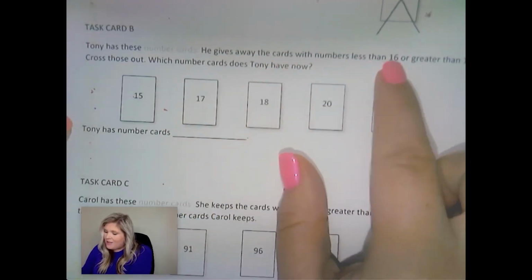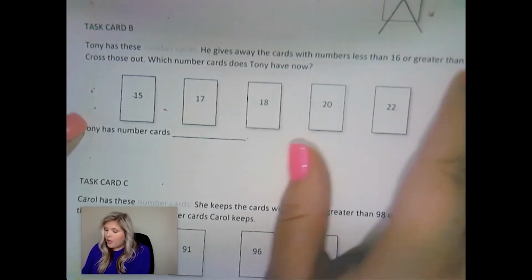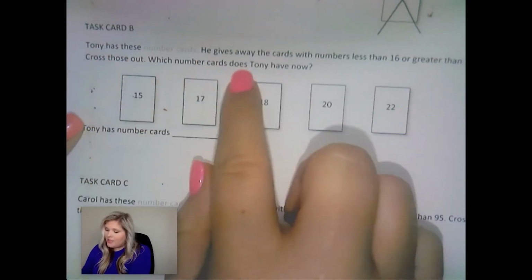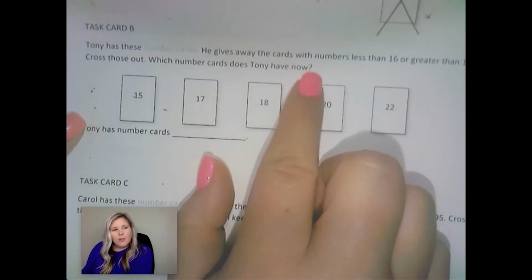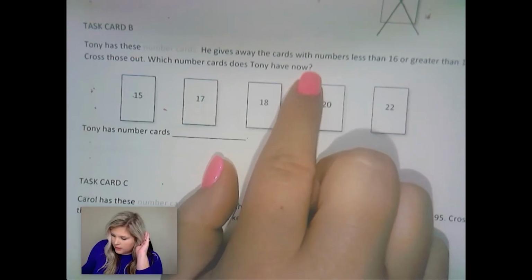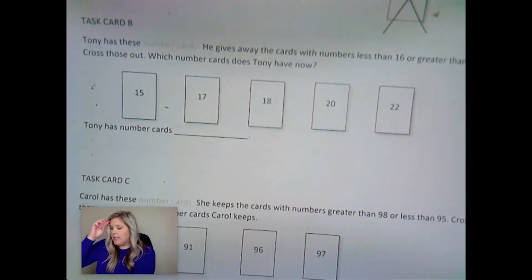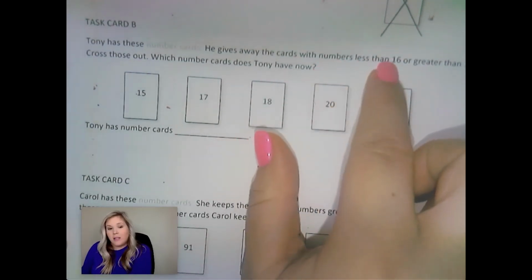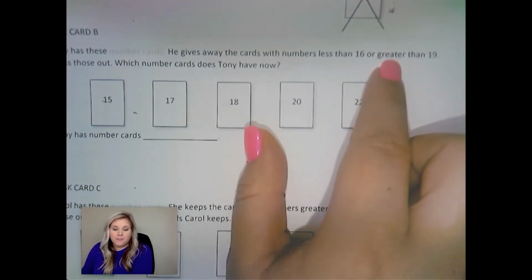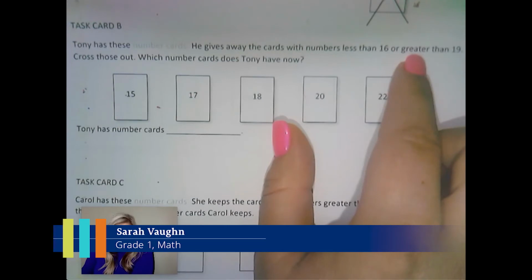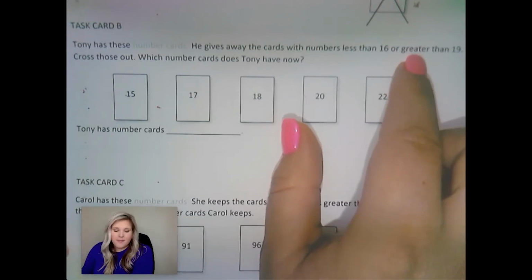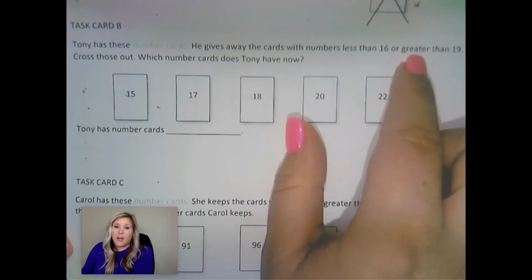Tony has these number cards. He gives away the cards with numbers less than 16 or greater than 19. Cross those out. Which number cards does Tony have now? What do we know about the problem? Yes, we know that Tony has 5 number cards and that he gives away some with the numbers less than 16 or greater than 19. So, what do we need to find? Yes, we need to find which number cards Tony has left.